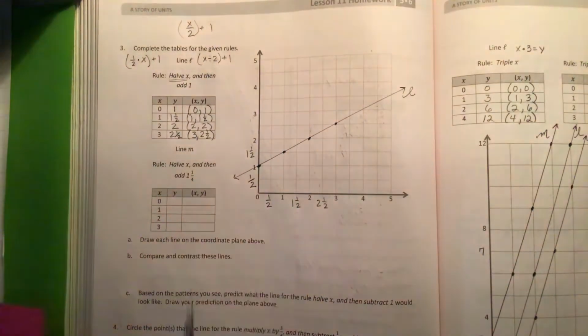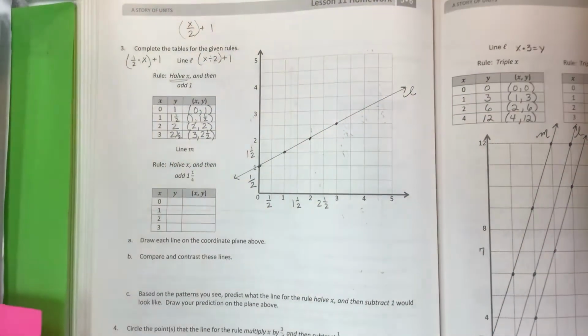So half x, oh, there go the lights. It's so fun. It's just like normal. It's just like a regular day.